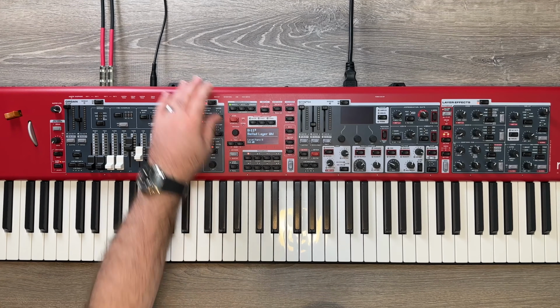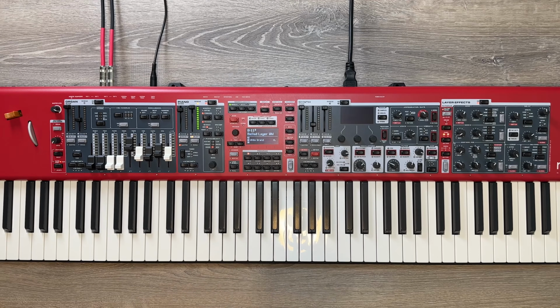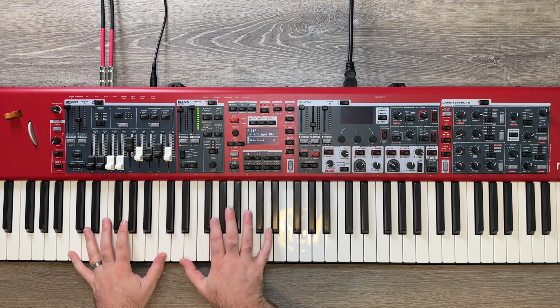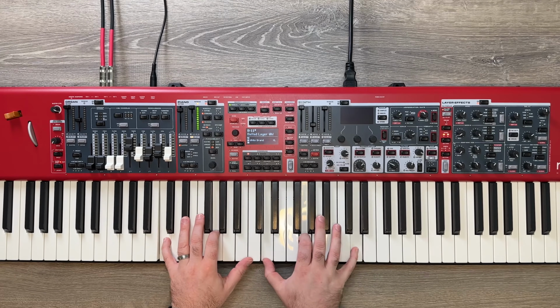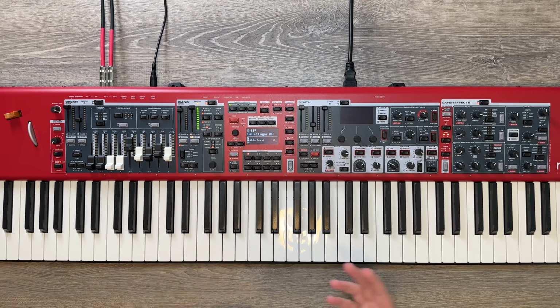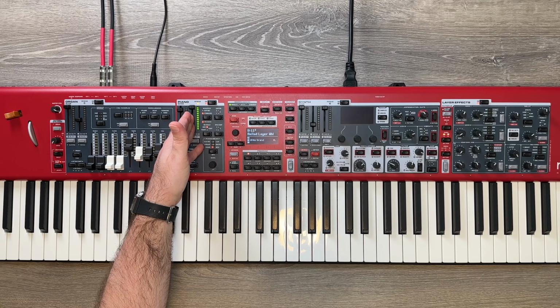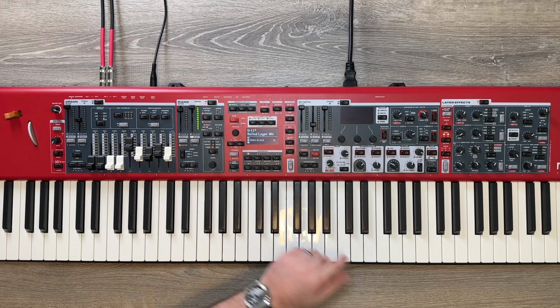Now notice it didn't erase our volume level there, and that's okay. We can bring that volume up. And from there, we could build our sound, add effects and everything. But what it's going to do is just initialize it back to that base sample. And then we can also do that with the synth section.